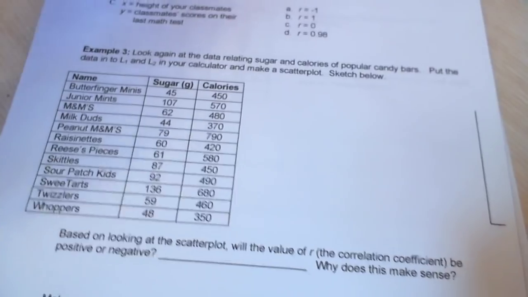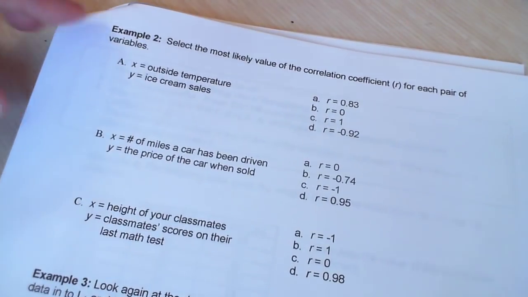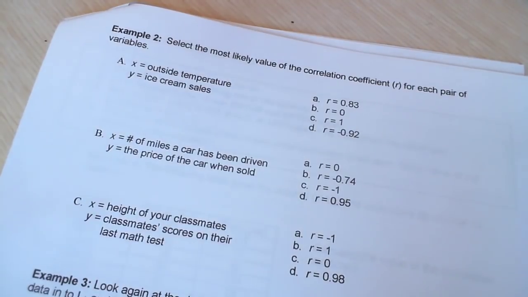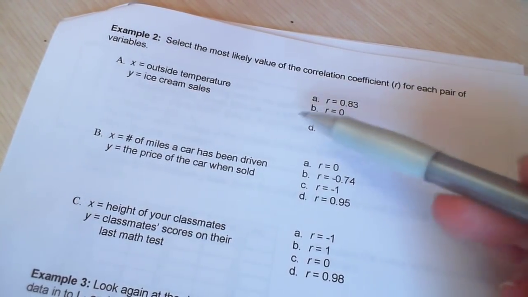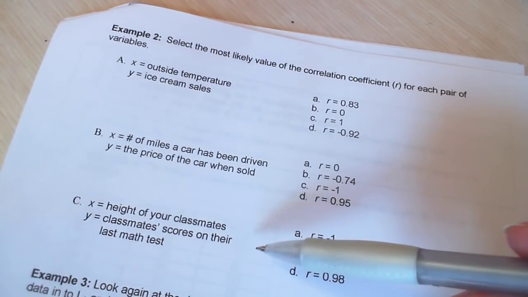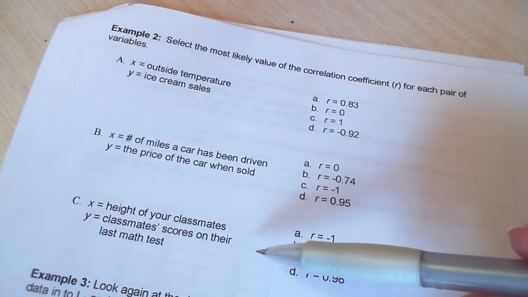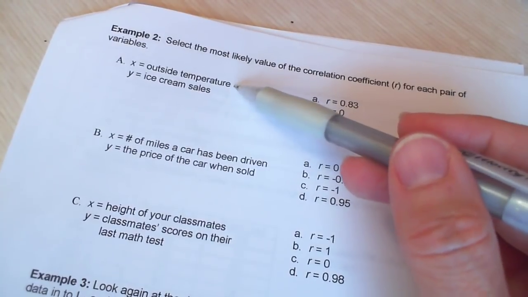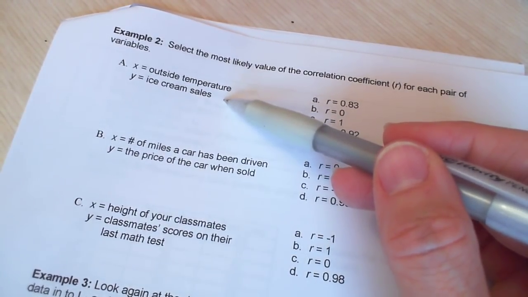Alright, let's go on. So now here are some situations that we're going to pick an r value for, without the scatter plot, and we might not need them. You do need to be able to tell for these if you have a positive or negative relationship though. So outside temperature and ice cream sales. Think Michigan.